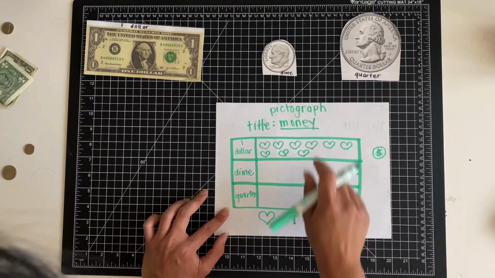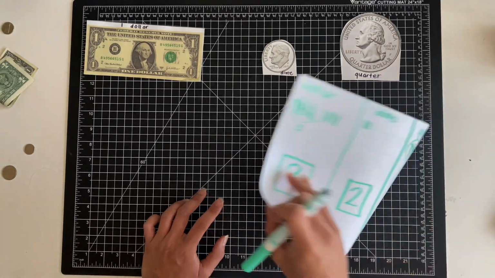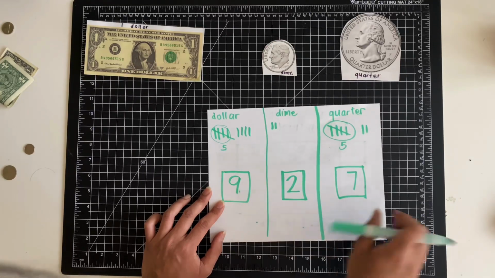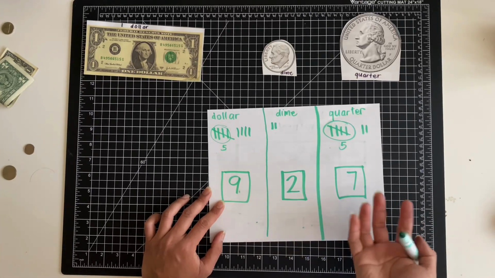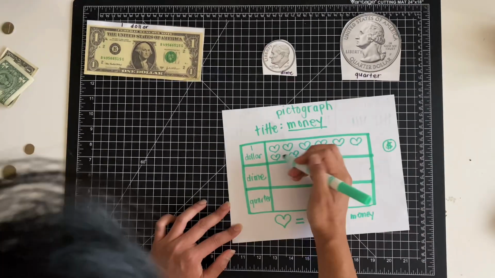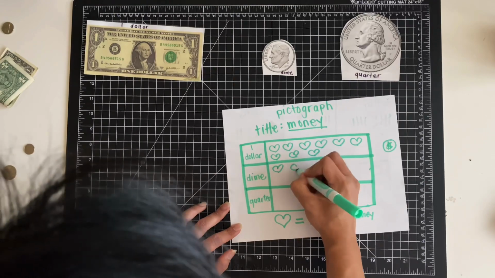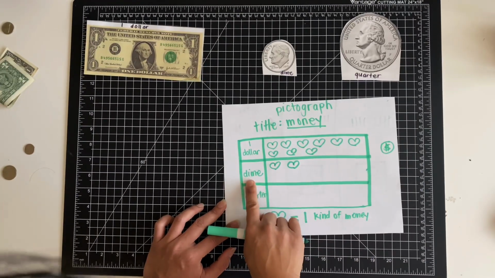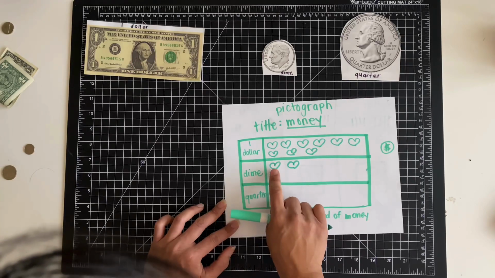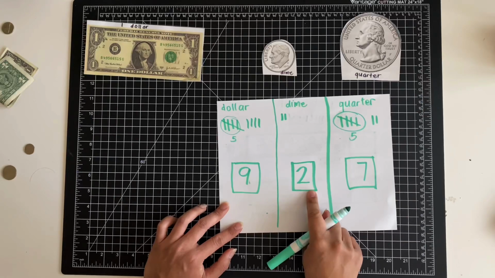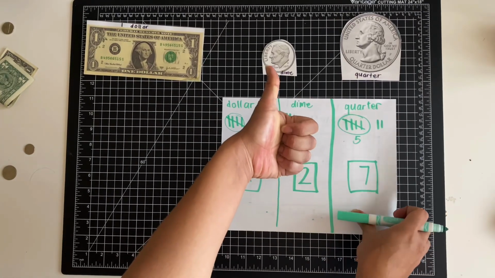Now let's move over to our dimes. How many dimes did Mr. Junie find? 2. So that means, how many hearts do I have to draw? 2. So, 1, 2. Let's check. How many dimes did I find? Let's see, I found 1 dime, 2 dimes. Does it match my tallies? Yes, so far so good.